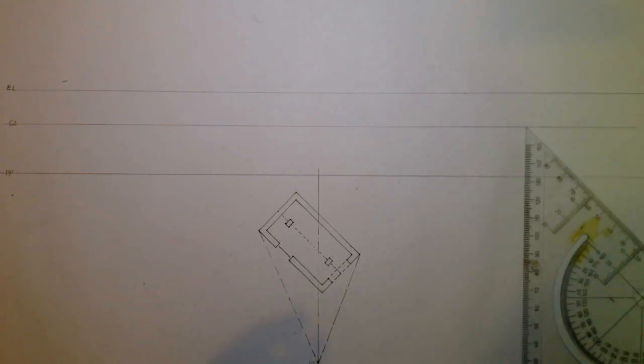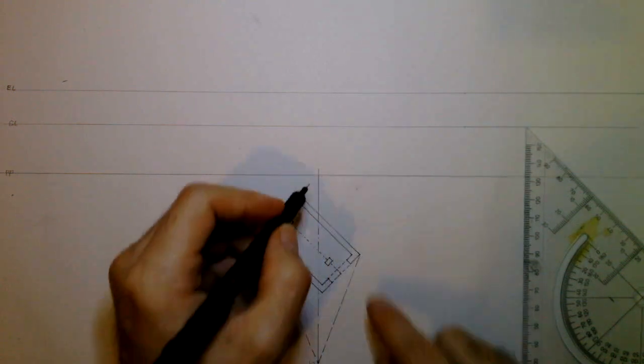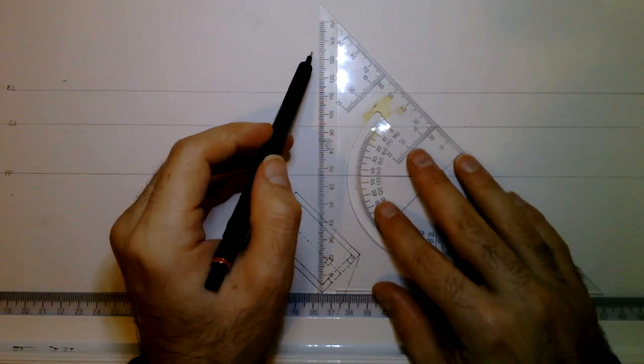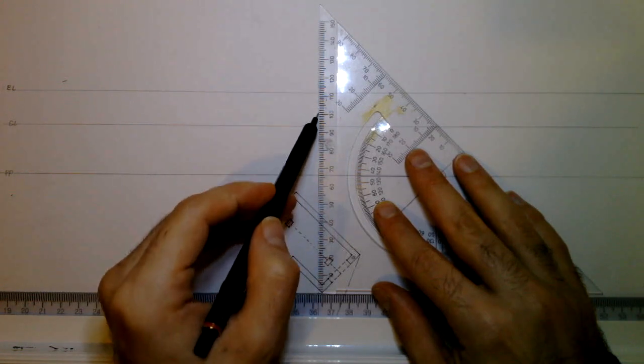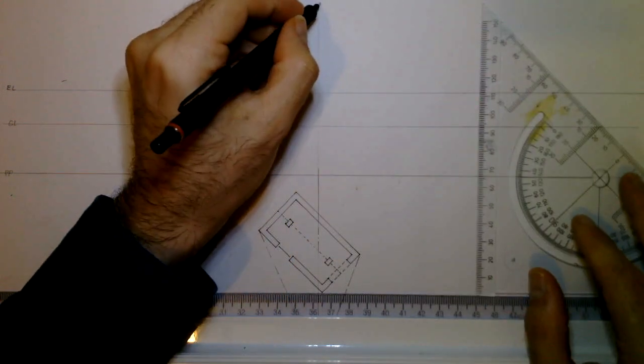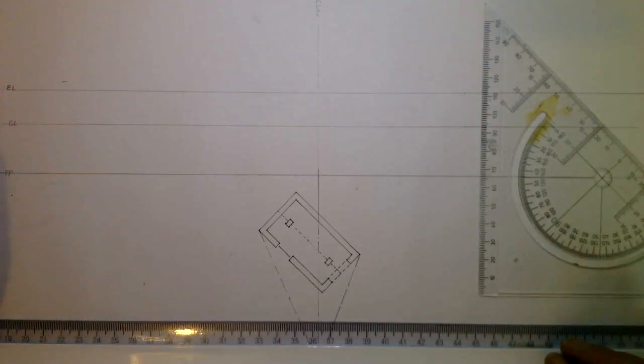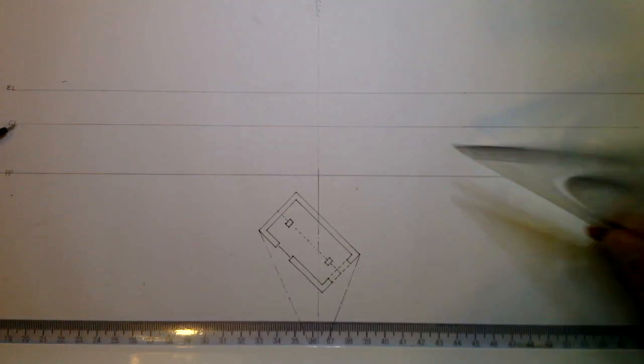So step 1 was the station point and the center line of vision. Let's go all the way up, so we can call that the center line of vision, and we've got the eye level and ground line.